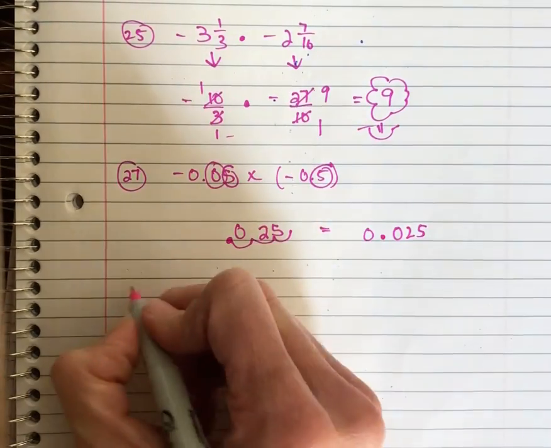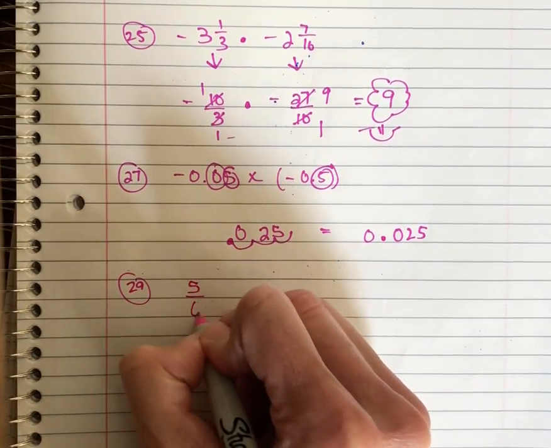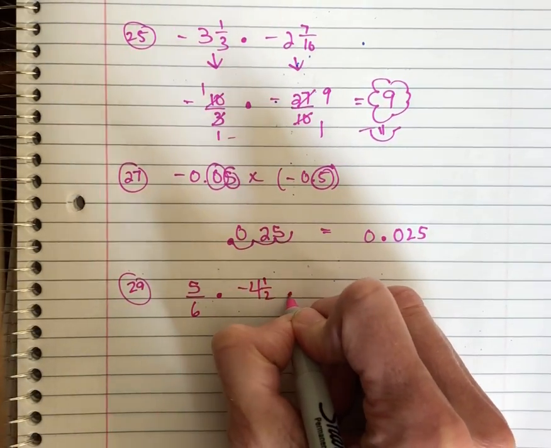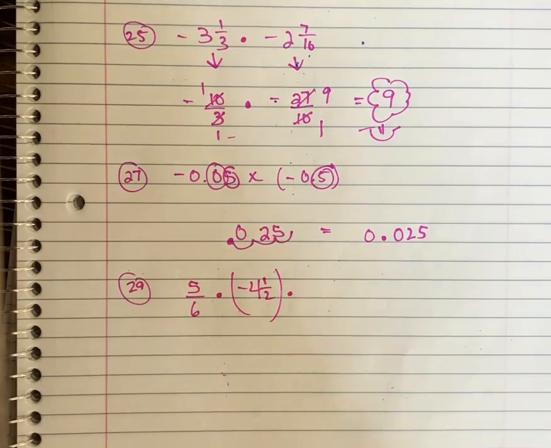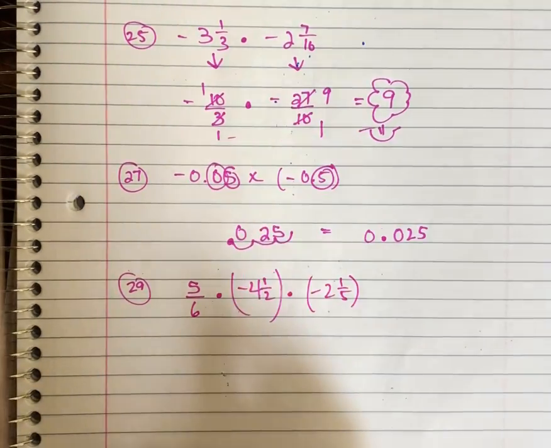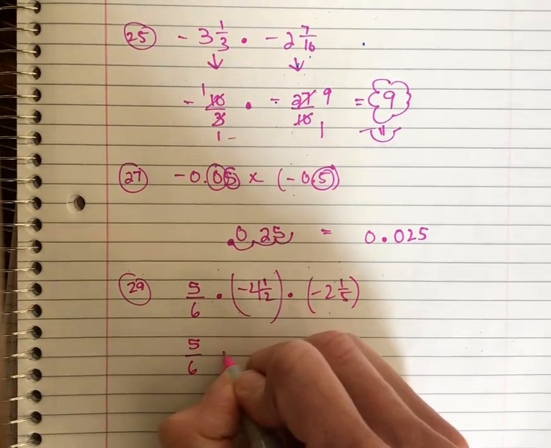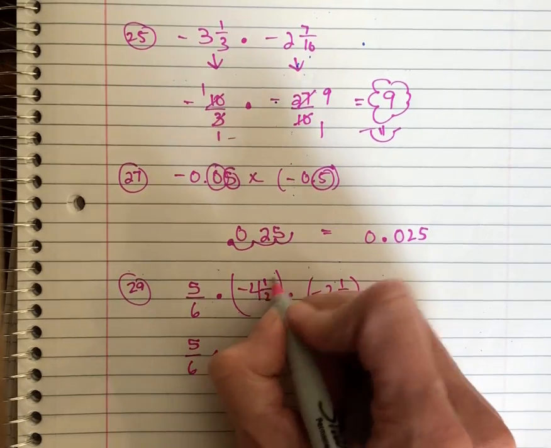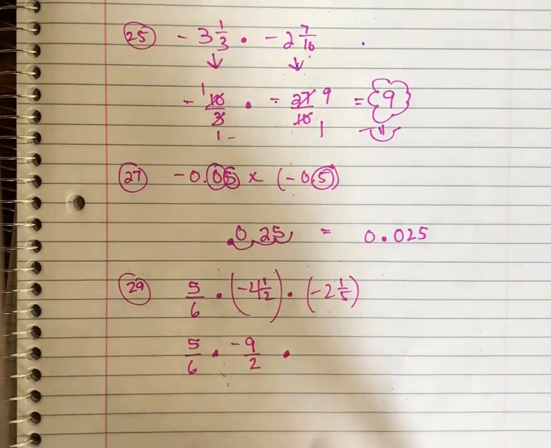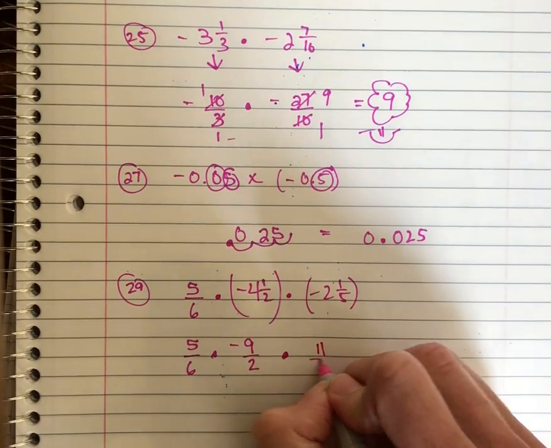Okay, one more, 29. Okay, so 5/6 times -4.5 times, they had this in parentheses, okay, -2 1/5. So let's get improper fractions, and then we can do some reducing and get on with it. So 5/6 stays the same. 4 times 2 is 8, plus 1 is 9 over 2. Drop in the negative, and I'm just going to get rid of those parentheses. We don't need it. 5 times 2 is 10, plus 1 is 11 over 5.